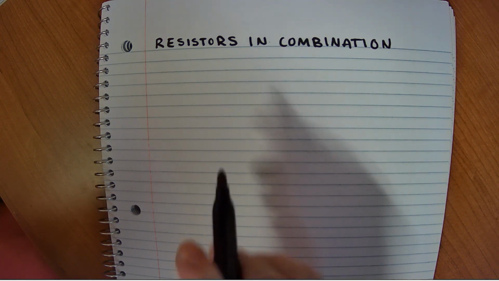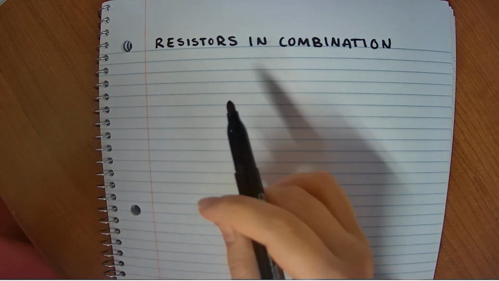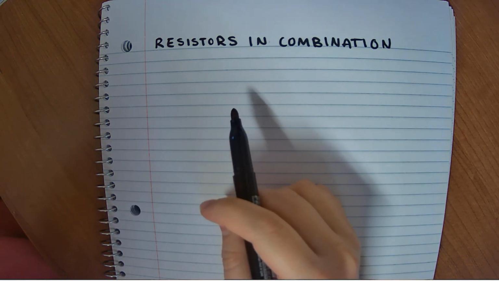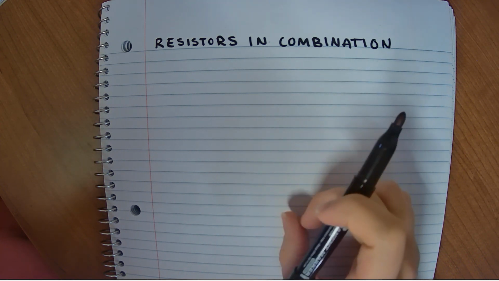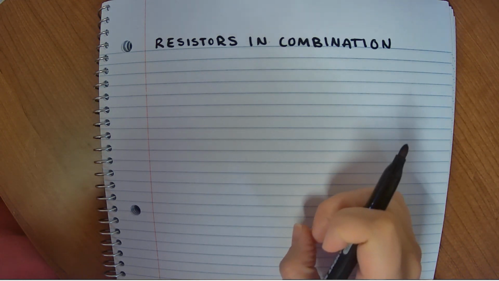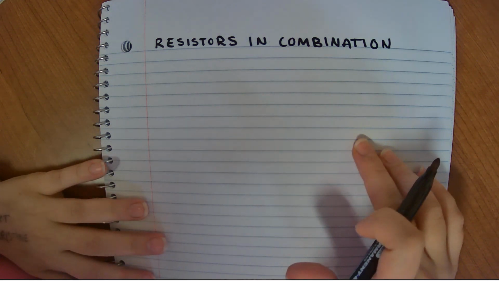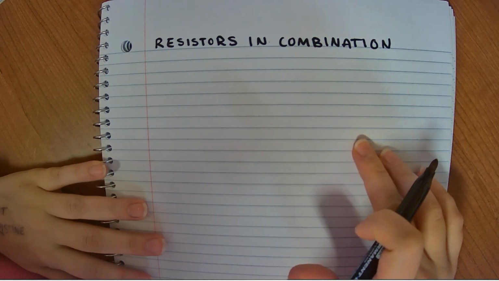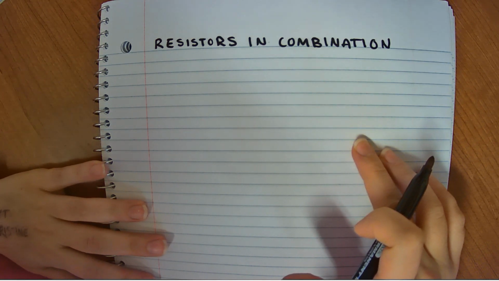Okay, so we're going to be talking about resistors in combination today. As you already know, resistors are something in a circuit that can resist the flow of charge or the current in a system. And it's just as basic as that. So we're going to start off with thinking about how resistors would act in combination with each other.